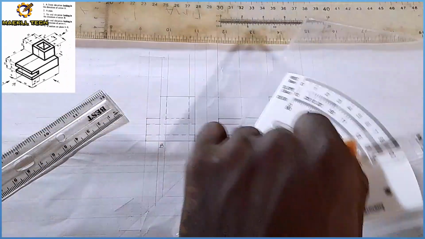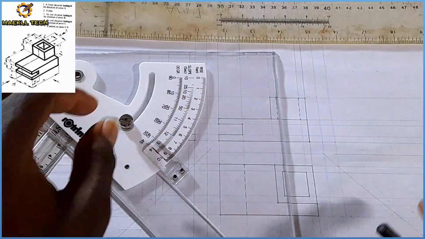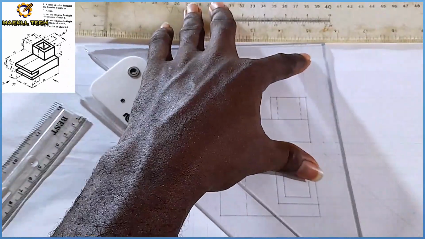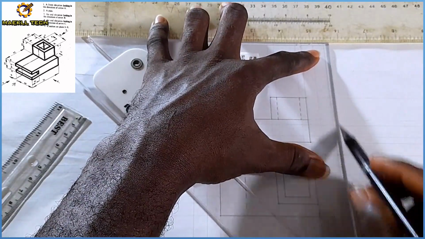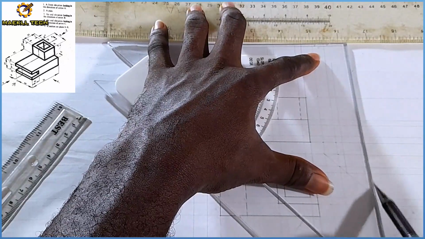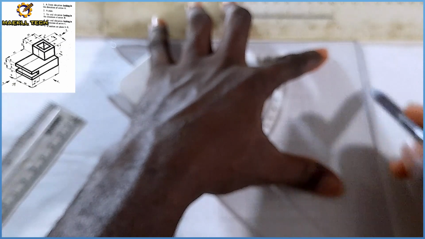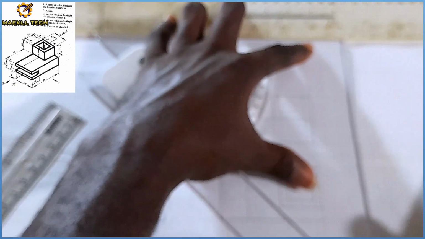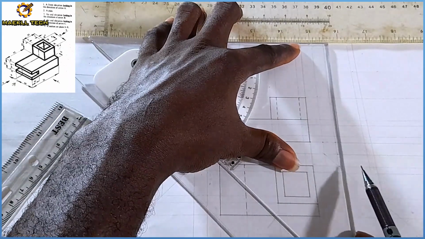Okay, so I'm going to project every mark where my horizontal line touches this inclined line. I'm going to project every mark upward, like this one, like this two, like this three. My line is not straight.